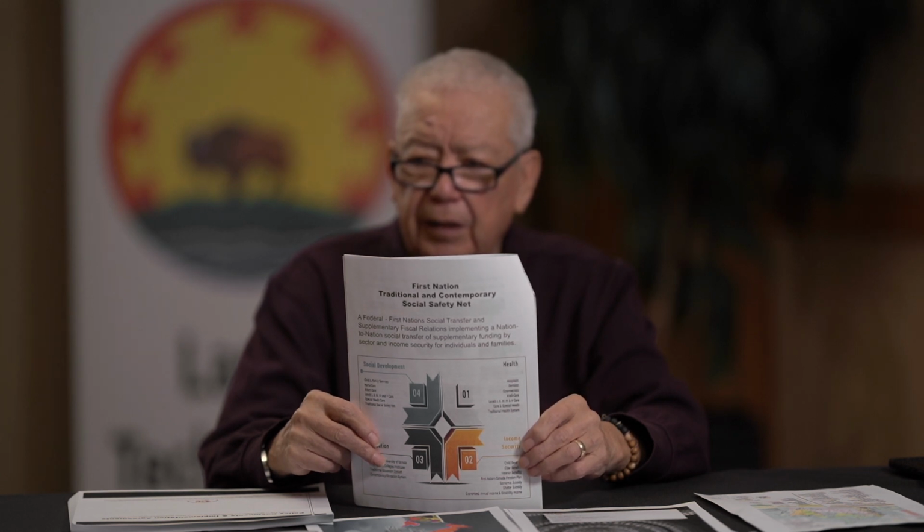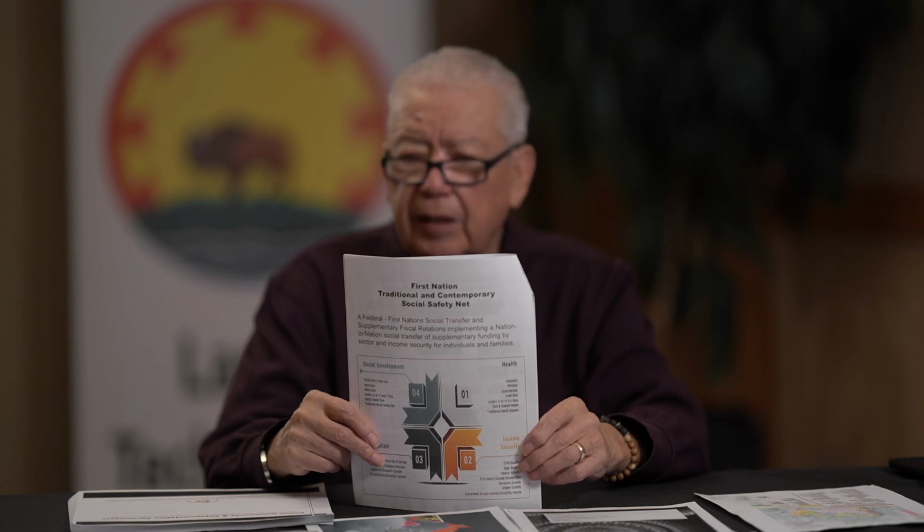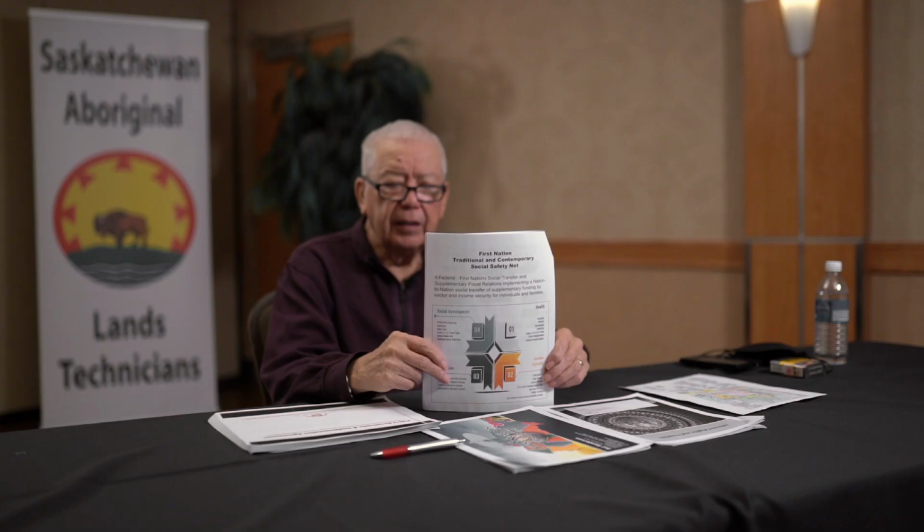And that's major supplementary funding that you don't see, and it impacts on individuals, families, and communities. So that's what I call a traditional contemporary social safety net that would provide for direct transfer funding from the feds to the governments of Indian nations and our institutions.